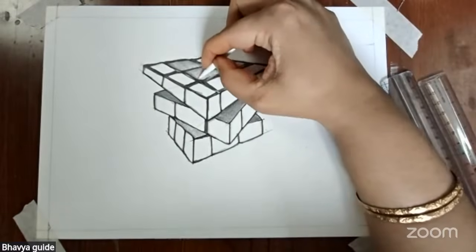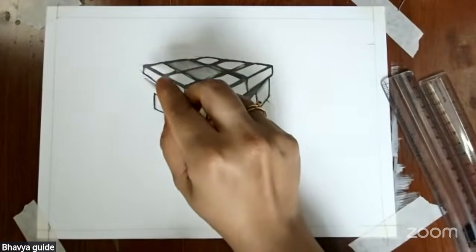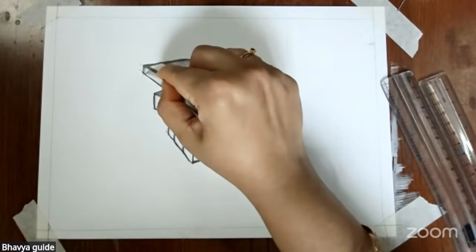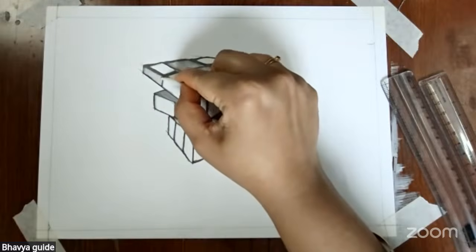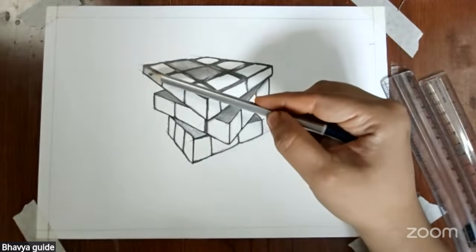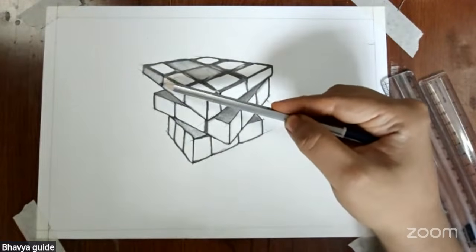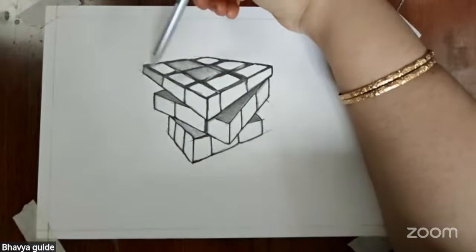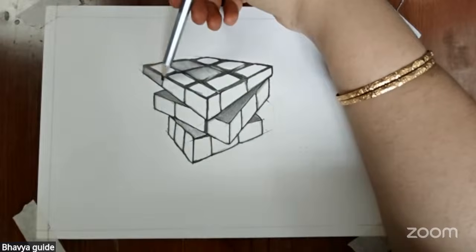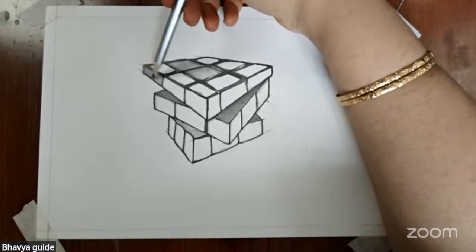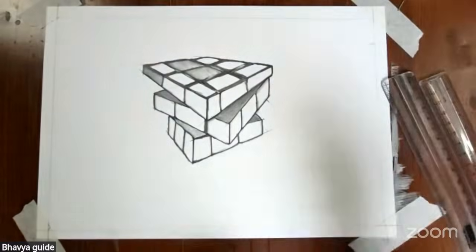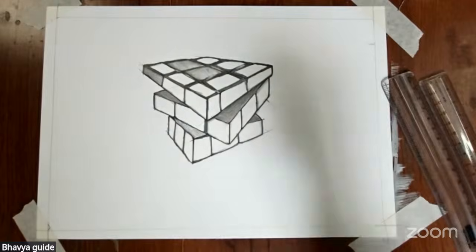Okay. Now this blue color should be dark. So first I'll shade with the blending stuff, then I'll take the B pencil and I'll shade like this. Second layer. Then third layer in horizontal direction. Okay. So that is the blue color.